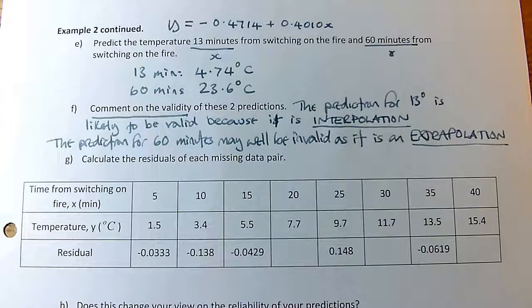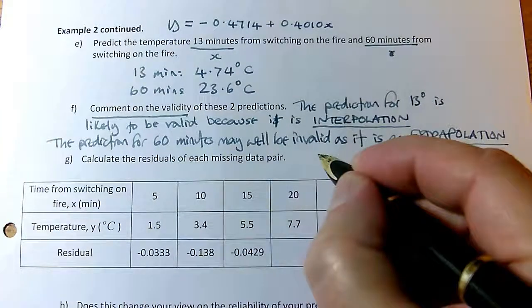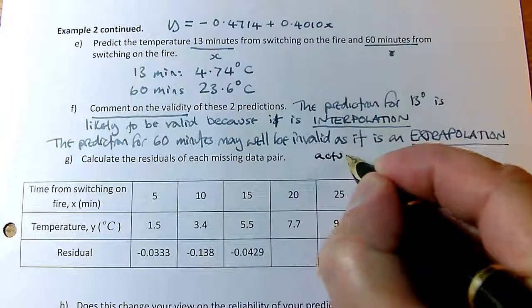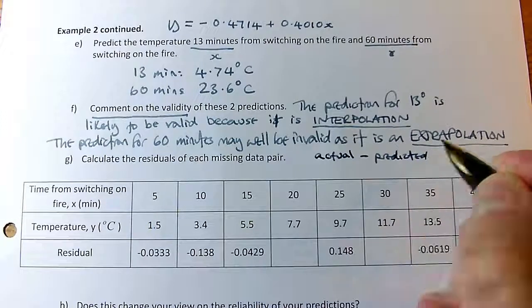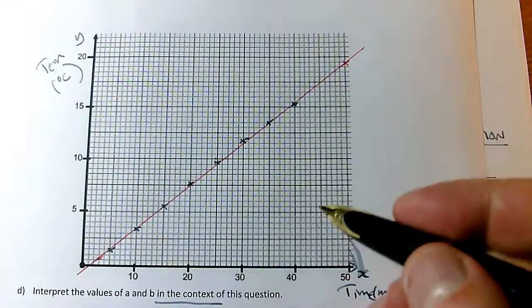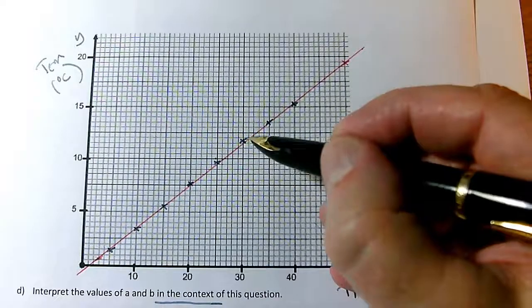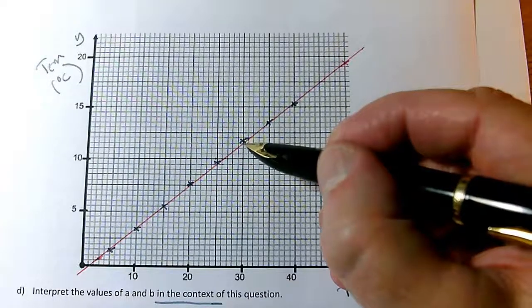Okay, now on to residuals. So the residuals are how far the real values are away from the predictions, and there's a formula for residuals. It's in your notes. It is essentially, what to learn is that it is the actual value minus the predicted value. So if we actually look at the graph, okay, this was a very, very good equation, but I can see, for example, this value here at 30 minutes, the actual value seems to be a little bit higher than the prediction.